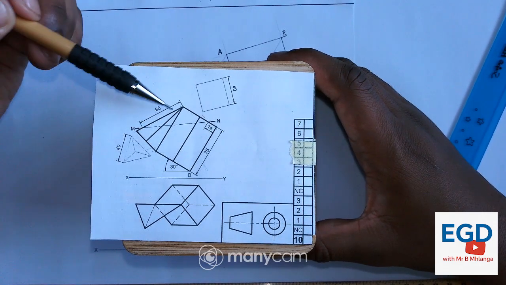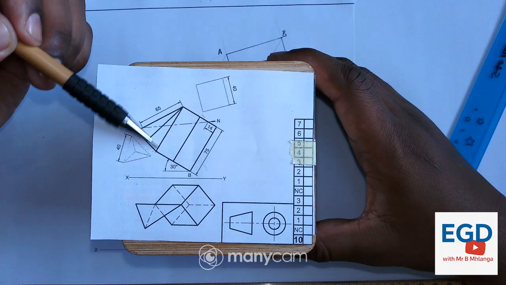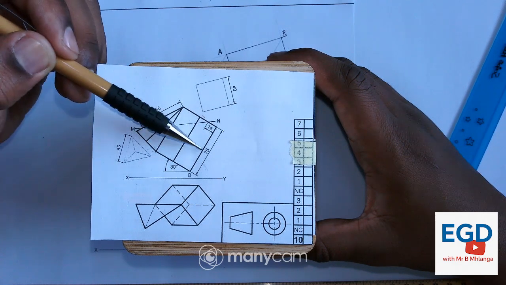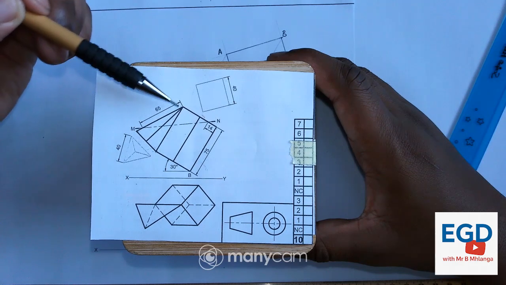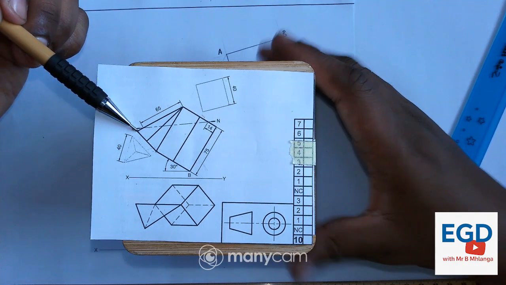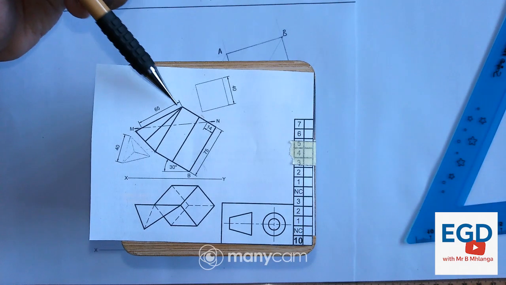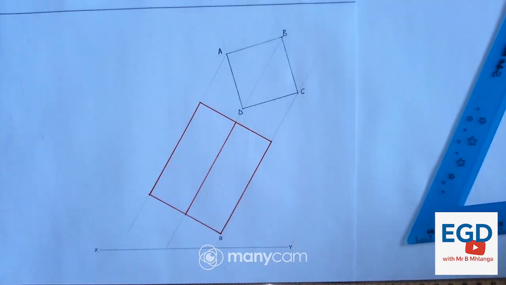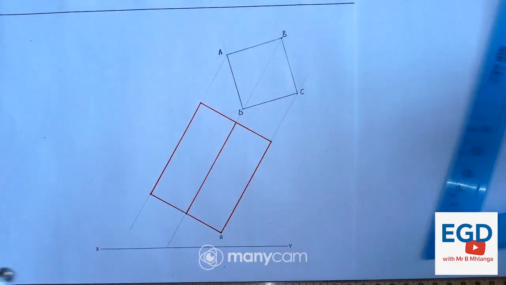Why 75? It's because remember this length here from here to there, it's the height of the prism, and the height of the prism is 75. So it means from here to there it's 75. So now, because this distance is 75, I'll just take my compass and measure 75.